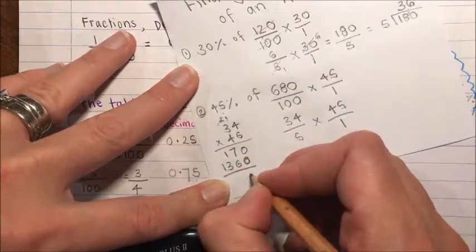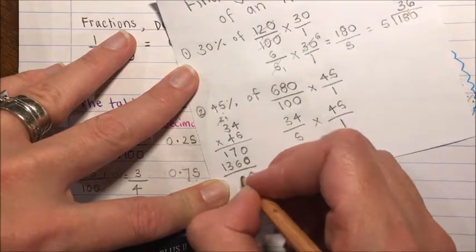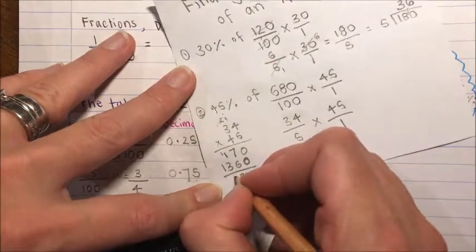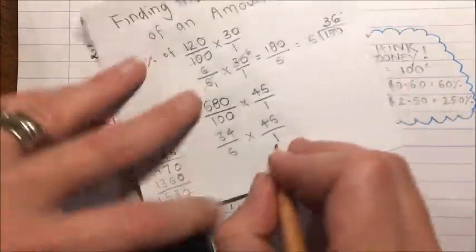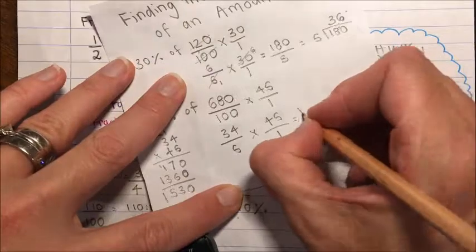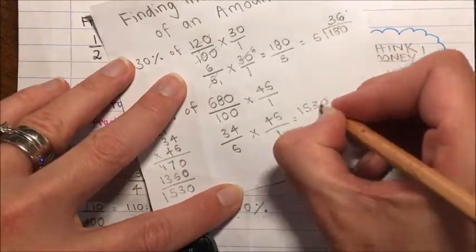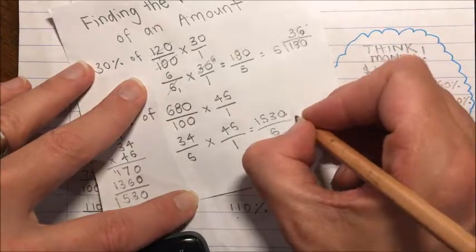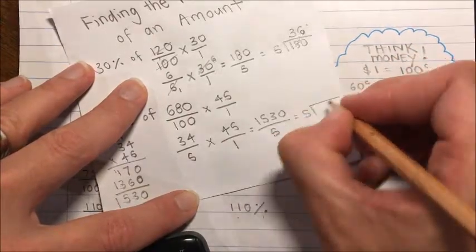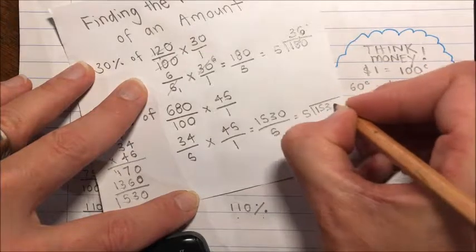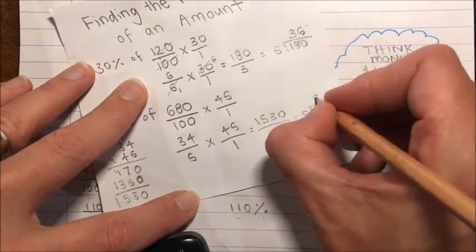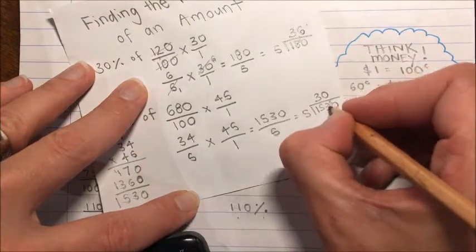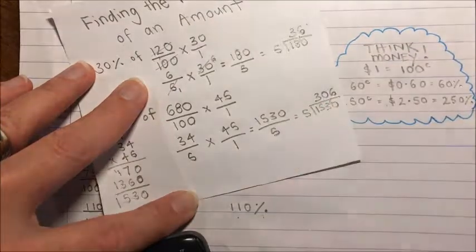Let's add these guys up. 0 and 0 is 0. 7 and 6 is 13. 1, 2, 3, 4, 5, and 1. So that equals 1,530 over 5. We'll do our quick little division over here. 5 into 1,530. 5 into 15 goes 3 times. 5 into 3 doesn't go. But 5 into 30 goes 6 times.